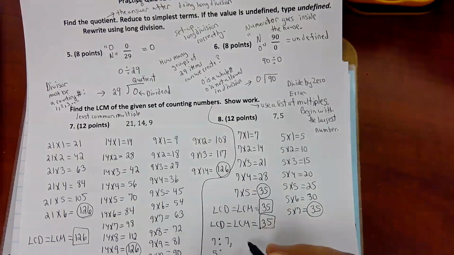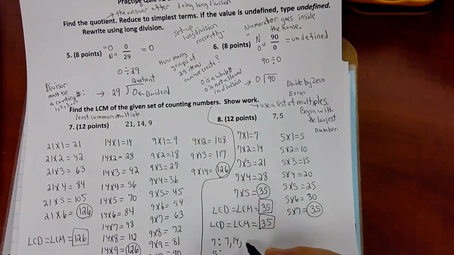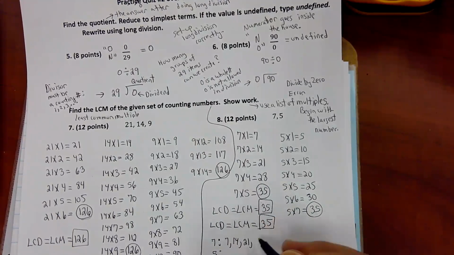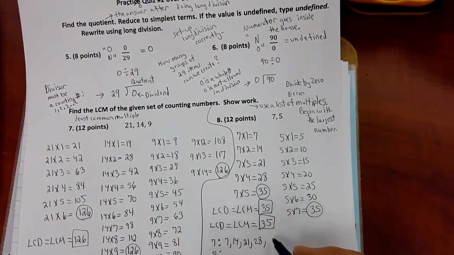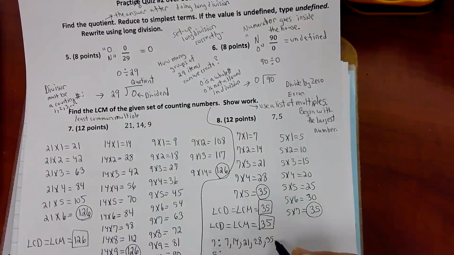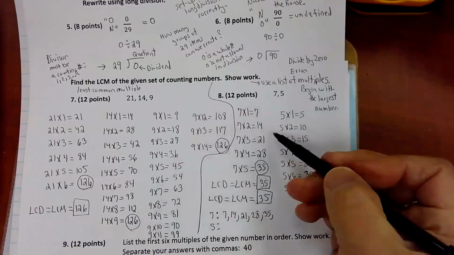So you do 7 times 1 in your head, 7, and you write 7. 7 times 2, you do that in your head, 14. 7 times 3, you calculate that in your head and you write down 21. 7 times 4 in your head, 28, write down. 7 times 5, in your head, and then 35, you write down. So you can do that and show your work this way, or you can show your work the other way.